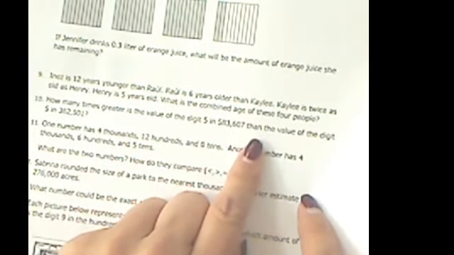Okay, let me get some blank pages in here. So I'm going to work out number 10, because this one can cause a lot of confusion. But basically, you've got 3 steps.